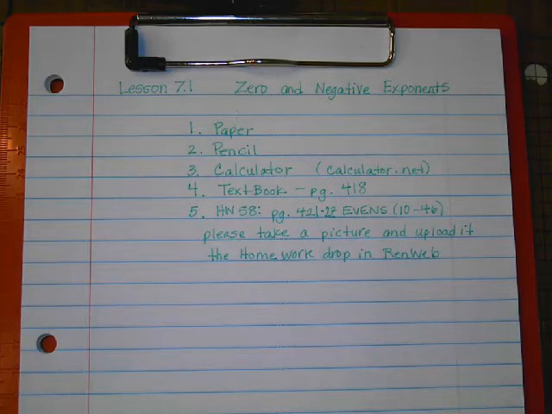So we're going to start Chapter 7, which will be over exponents and exponential functions. So today we're going to do our very first lesson, which is zero and negative exponents.